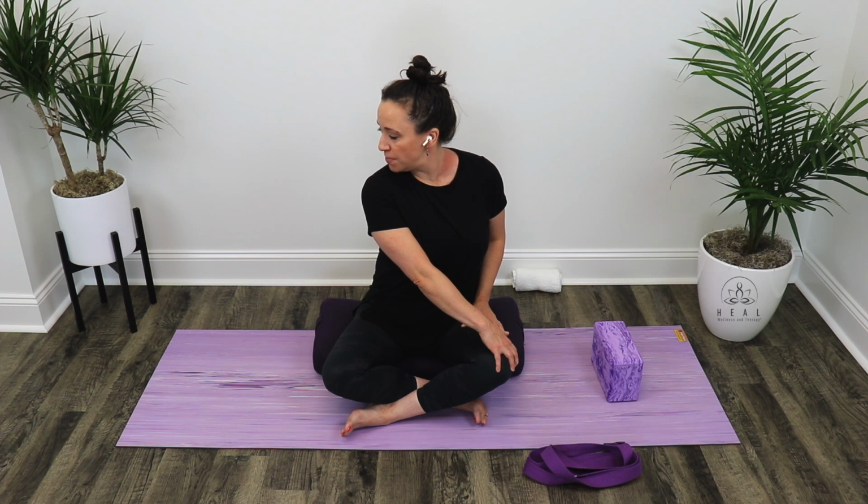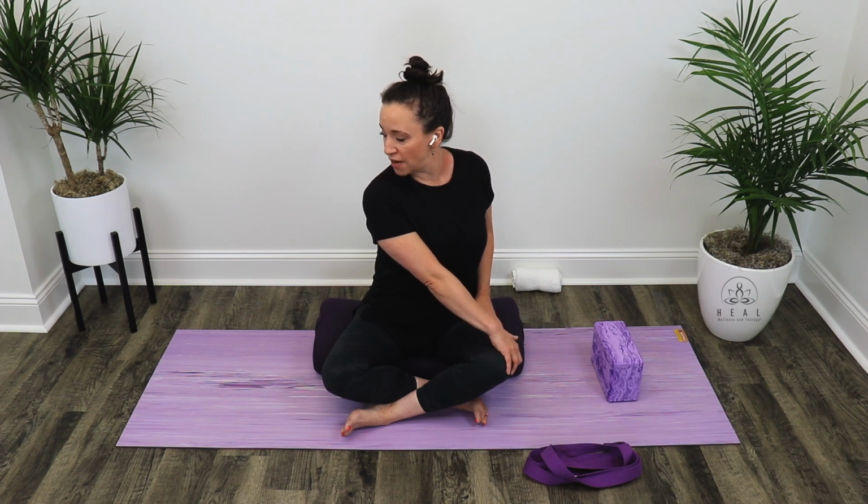Take a nice deep inhale here. And then as you exhale, just let your spine gently twist a little bit towards the left as you pull with that right hand. Now keep that gaze back behind you. Hold here. Give me one nice deep inhale in. And then exhaling out. Beautiful.